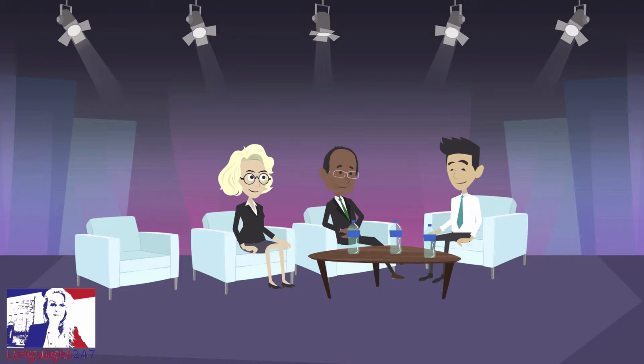Modal perfect, forms and use. In some cases, when using a modal verb to talk about the past, it is followed by a perfect infinitive. Could have plus past participle. Couldn't have plus past participle. Could not have plus past participle.